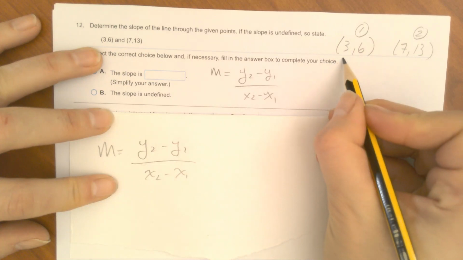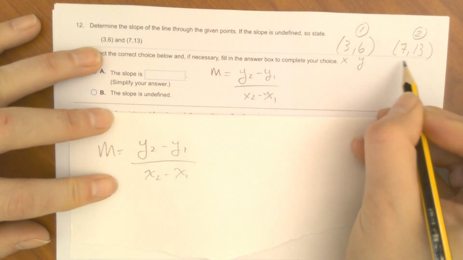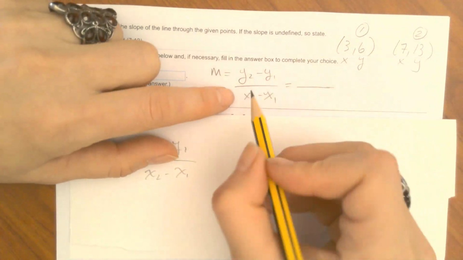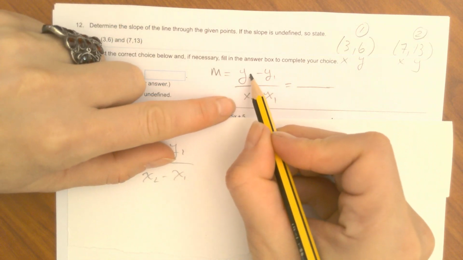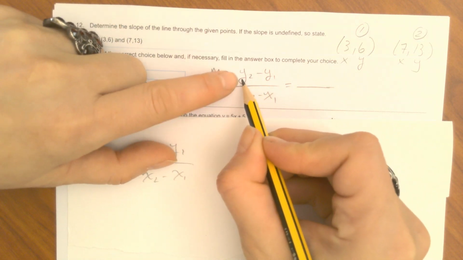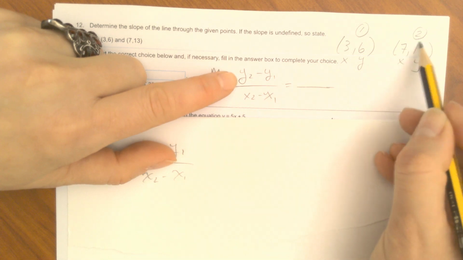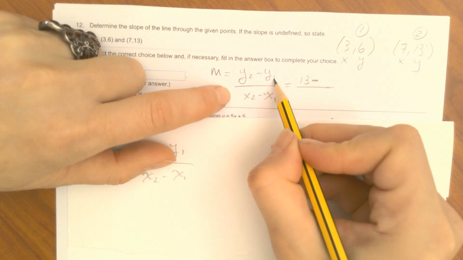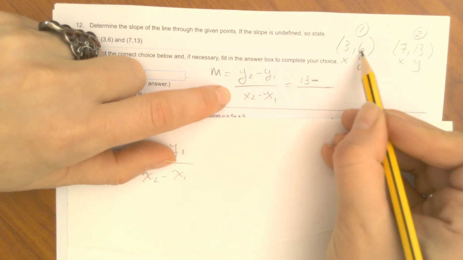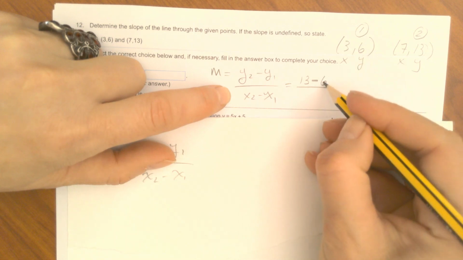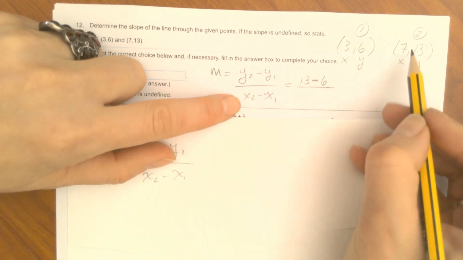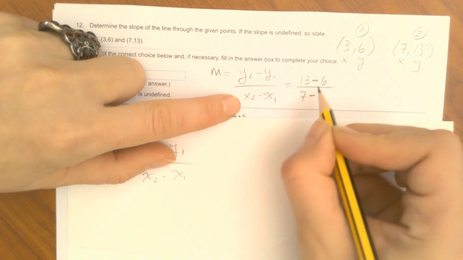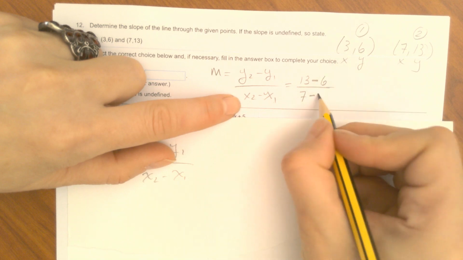The first number is always x, the second's y, x, y. So you have to memorize this formula. And these 2's and 1's tell you something. This says look at point 2 and choose the y value. Well, here's point 2 and here's the y value, so 13. Do subtract. Look at point 1 and choose the y value. Here's point 1, I choose the y value, that's 6. Look at point 2 and choose the x value. Here's point 2, here's the x value. And then look at point 1 and choose the x value.